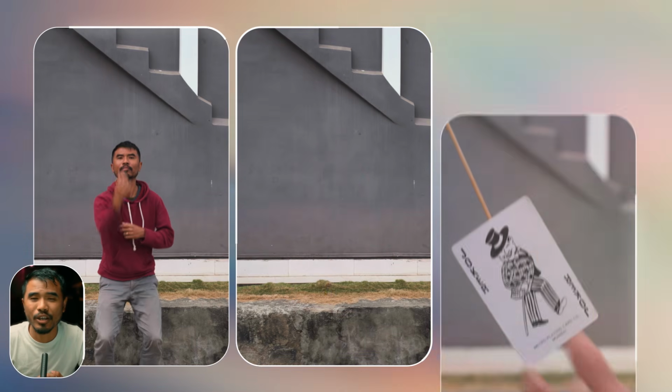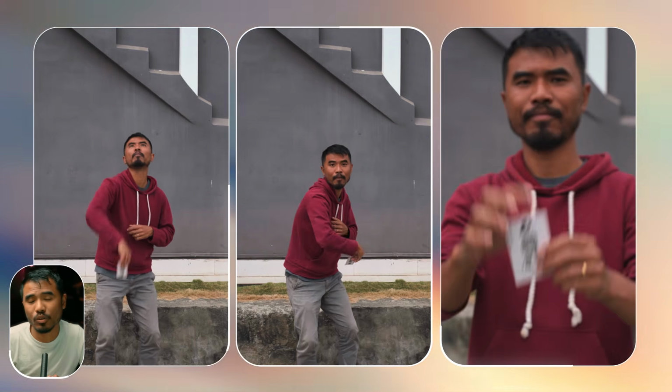In today's video, I'm going to show you how you can create this kind of cut-through effect in After Effects. So first of all, you need 3 clips for this kind of effect. One is throwing the card, the other one is holding the card and pretending as if you catch the card, and the other one is the close-up shot of the card. These are the 3 clips that you'll be needing.